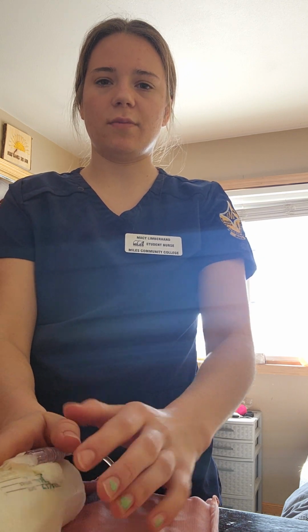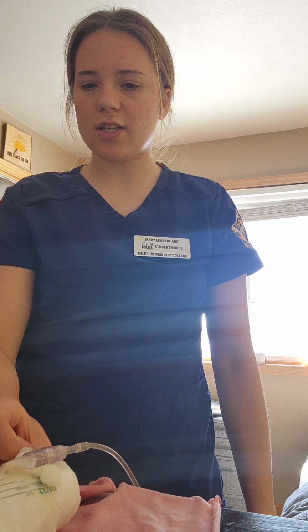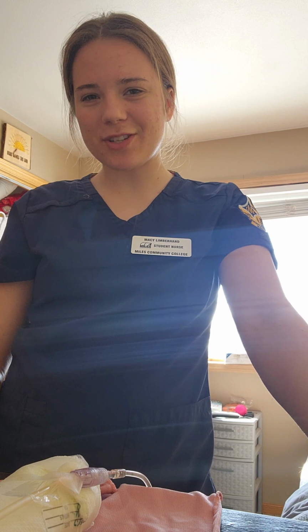And it actually looks good. I'm gonna check for warmth, bleeding, stuff like that. And my patient seems to have tolerated it well, so I will wait and just see her when the provider orders something next. Thank you.